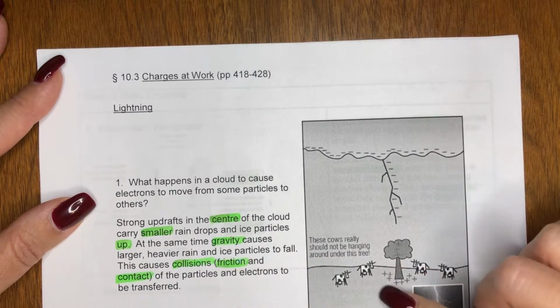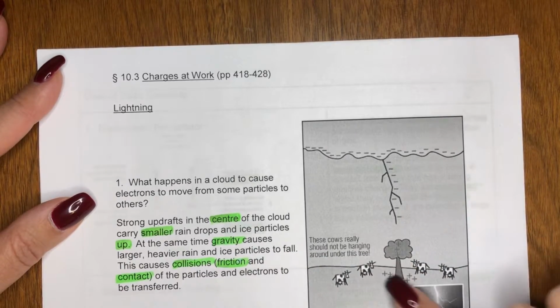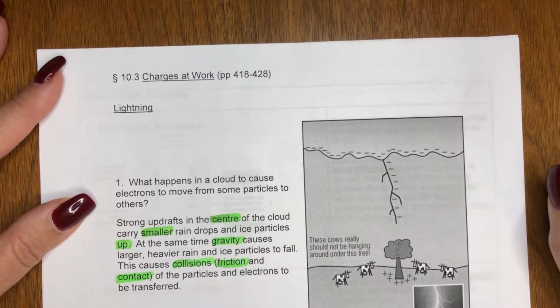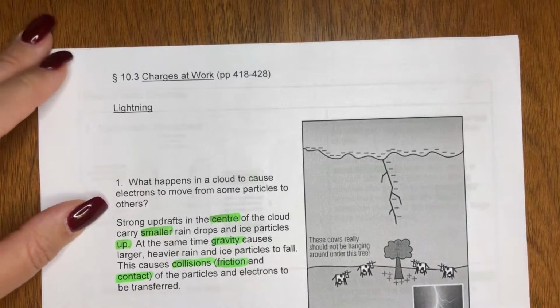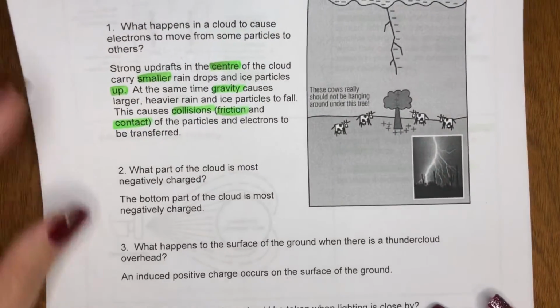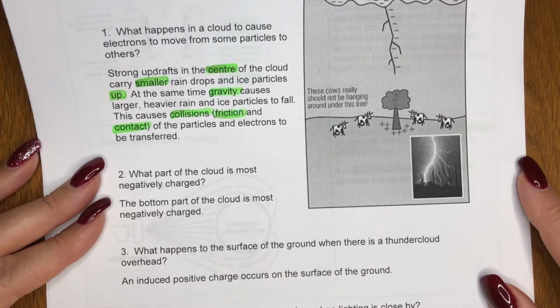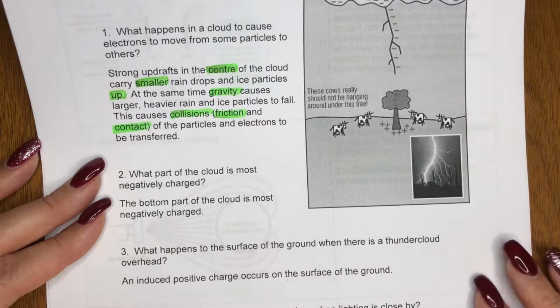So we've talked about induction. Because the ground would be neutral, but the positive charges will align themselves at the point where there's a concentration of negative charge. Question 3 says, what happens to the surface of the ground when there is a thundercloud overhead? An induced positive charge occurs on the surface of the ground.